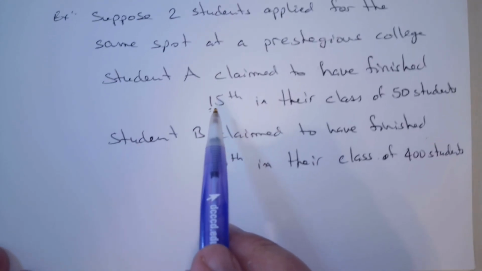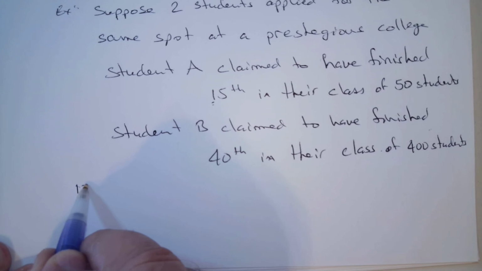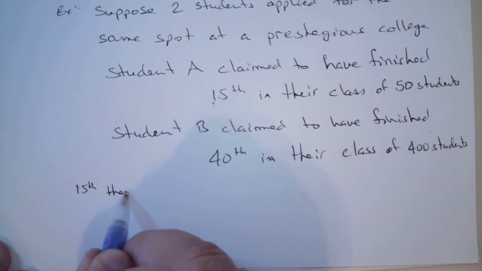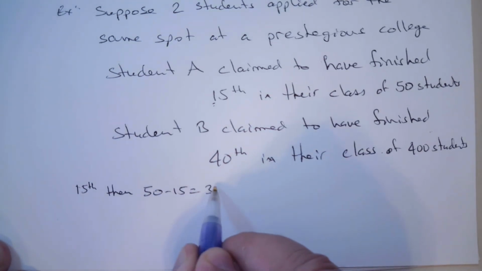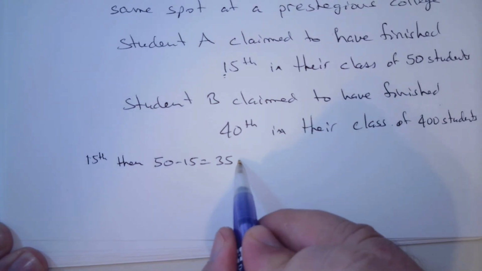So if the person finished 15th out of 50, then 50 minus 15, so this student was better than 35 other students.